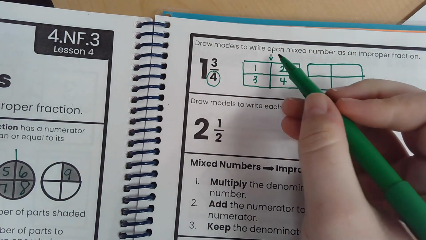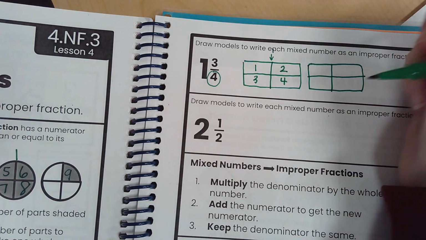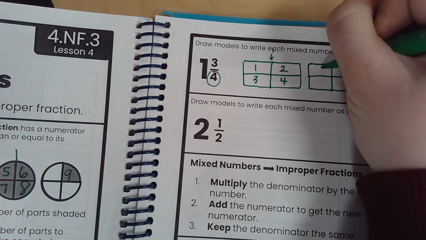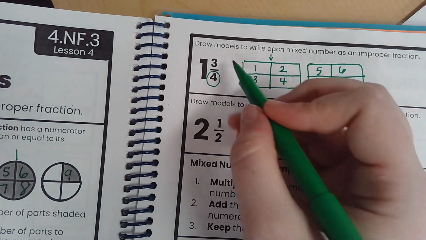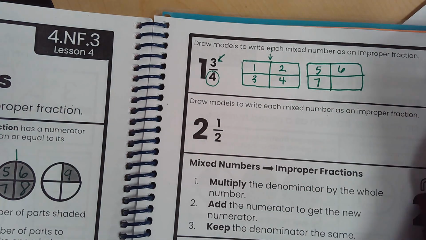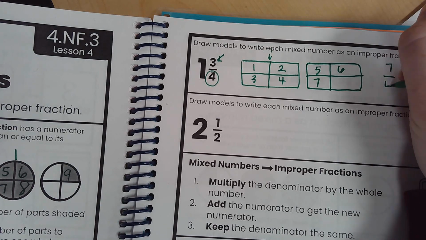I'm going to put that up above nice and small. Do you see that? It's 1 whole. And then now we need to do 3/4, so I'm only going to count 3 of them. So 5, 6, 7. I'm not counting this one because I needed 3, not 4. That means that 1 and 3/4 is equivalent to 7/4.